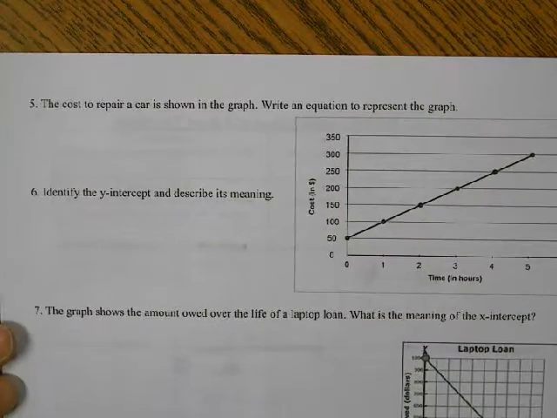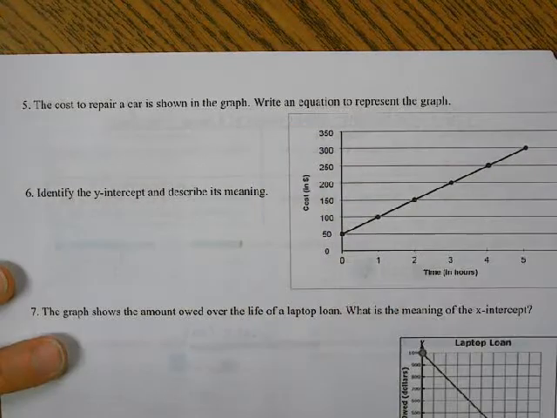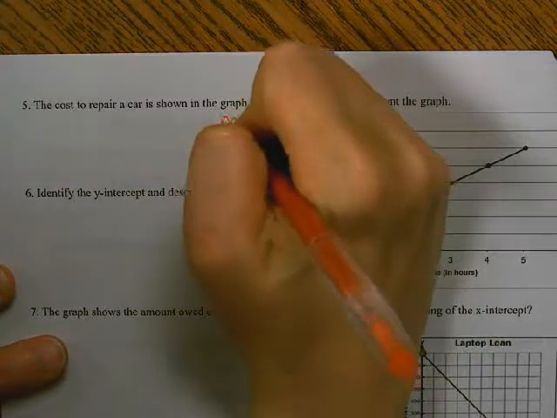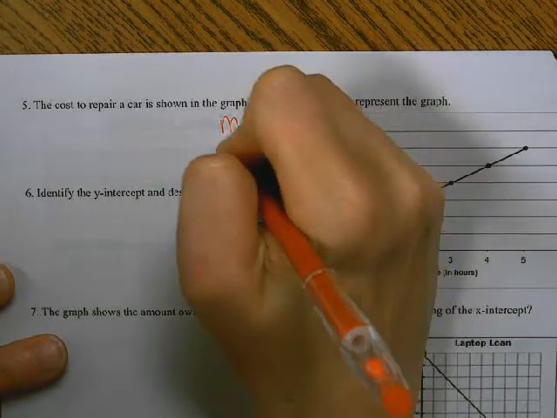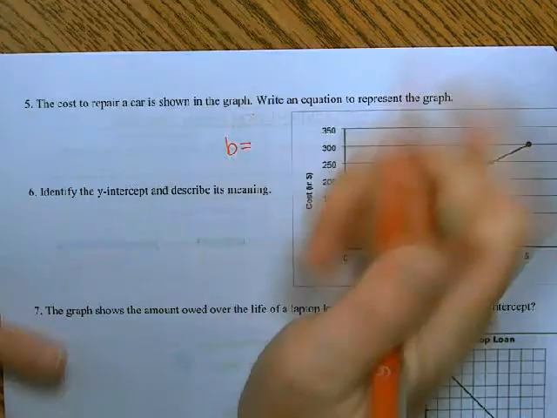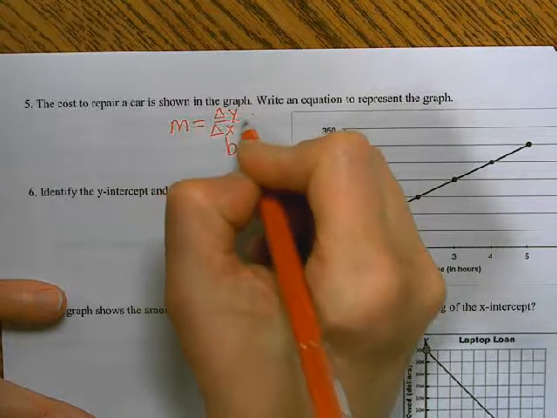Alright, number 5. Number 5 says the cost to repair a car is shown in the graph. Write an equation to represent the graph. So first of all, we have to find m, and second of all, we have to find b. And I always do that, I never leave enough room for m. I'm going to scooch it over a little bit, because remember, m is change in y over change in x.